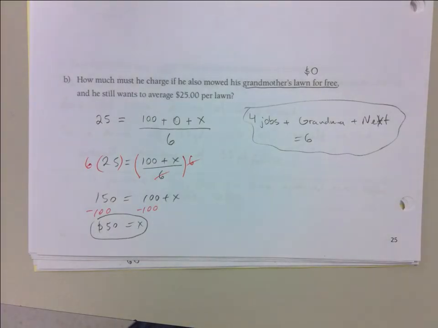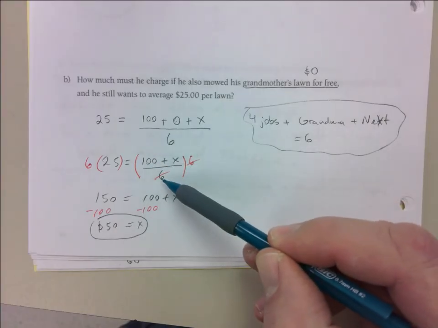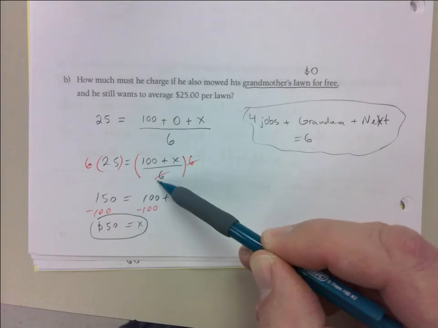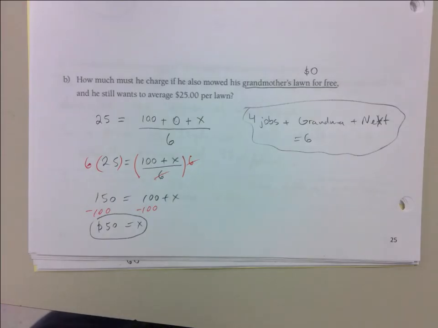Okay, so a 0 does make a difference, not necessarily in the top here, but it does make a difference on what the denominator is here, which is 6. All right, I'm going to stop here.